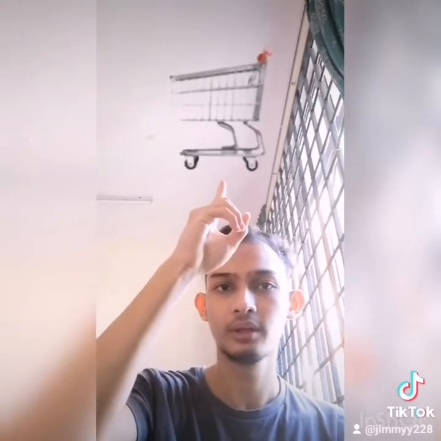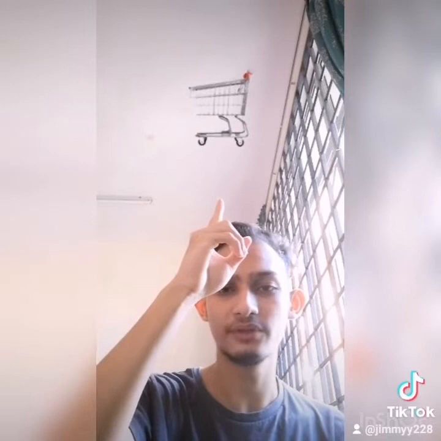Okay, and then I will show you the images of the front side and perspective view of the trolley. The first one is the front view of the trolley. The second one is the side view of the trolley, and the last one is the perspective view of the trolley.